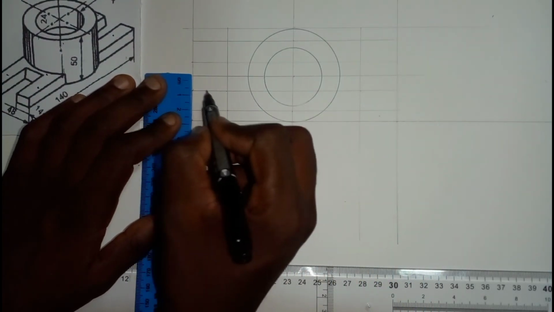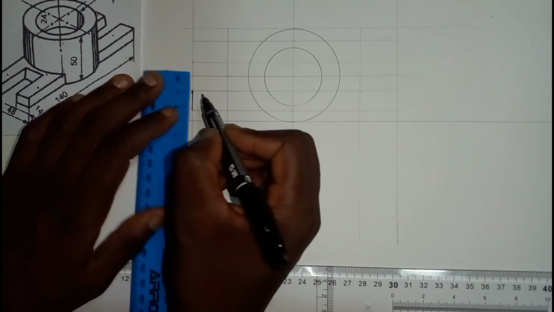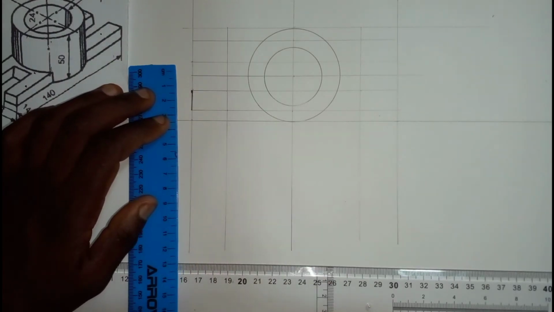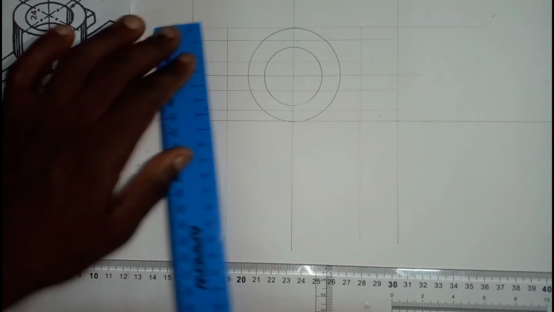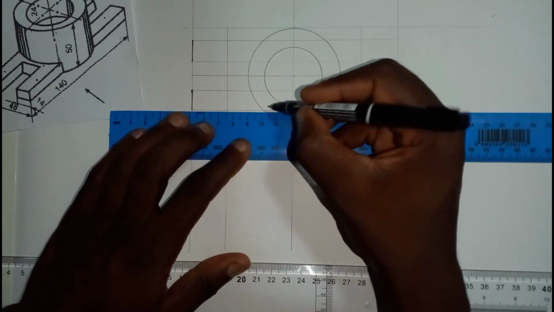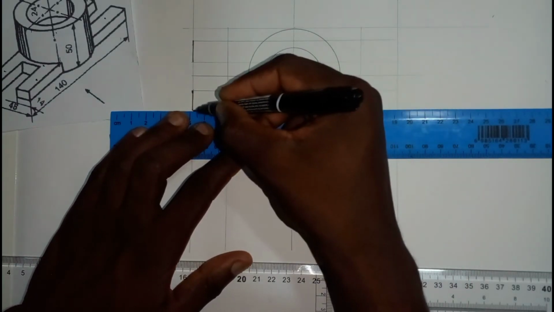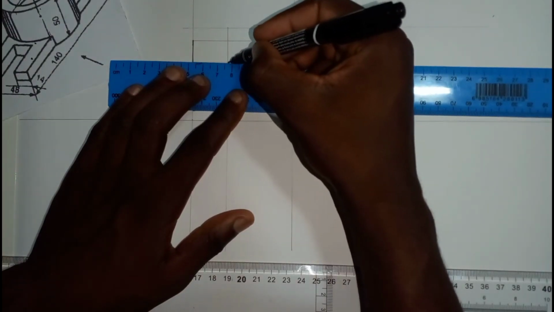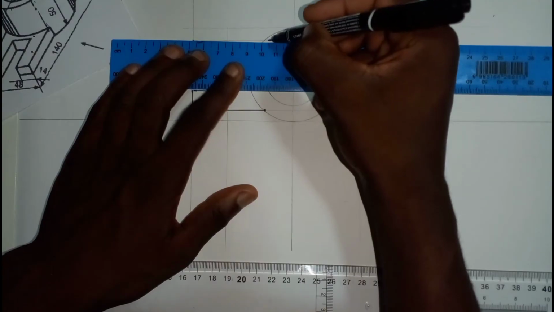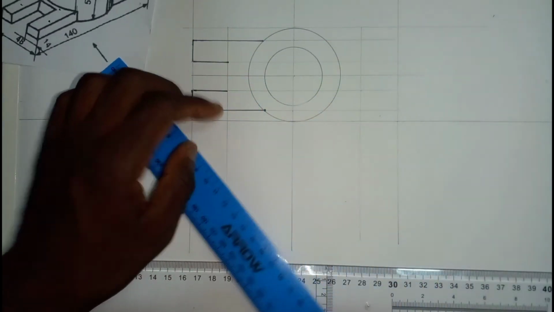So give a distance from here to here. Okay, and from here to here, and this touching the big circle. Okay, like this.